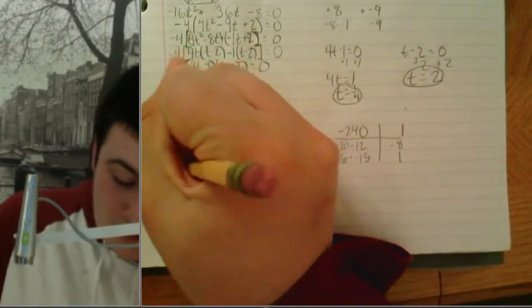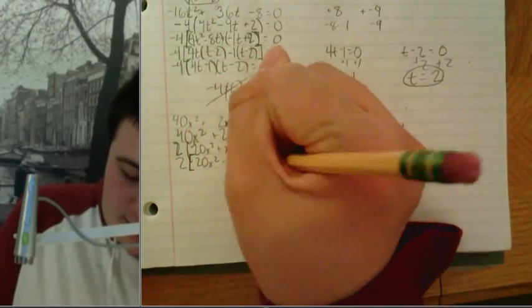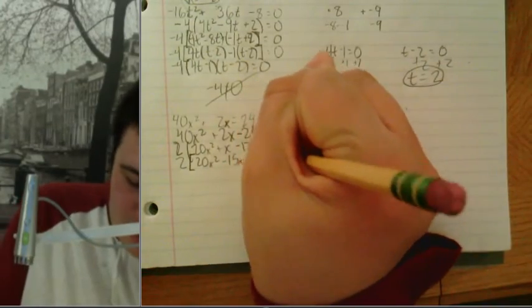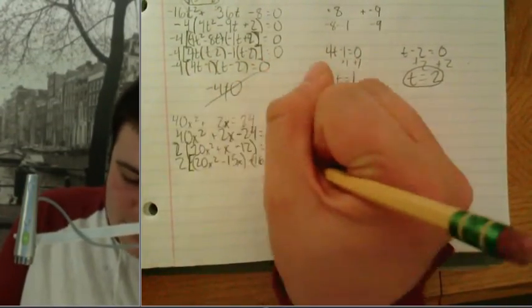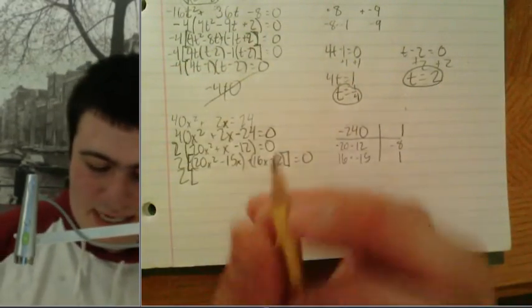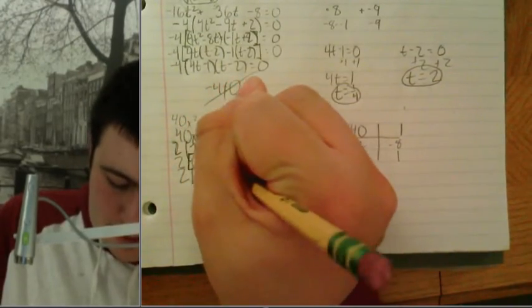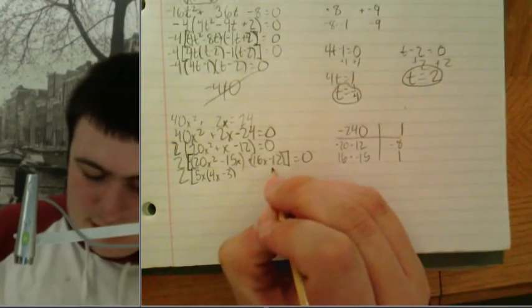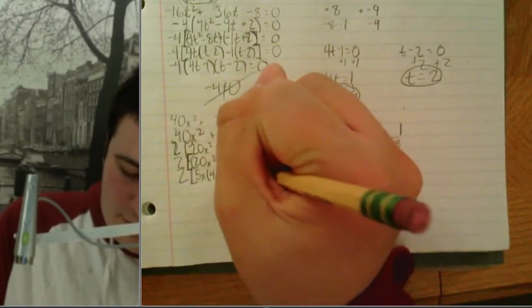So I'm going to say 2 times the bracket group 20x squared minus 15x plus 16x minus 12 is equal to 0 when I do my grouping. 2 times the group 20x squared minus 15x. We have a common factor of 5x, so we're left with 4x minus 3. 16x minus 12, we have a common factor of 4, left with 4x minus 3.